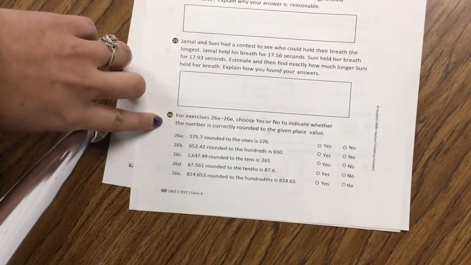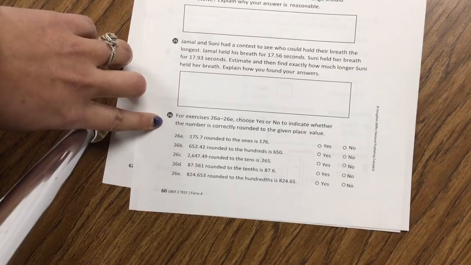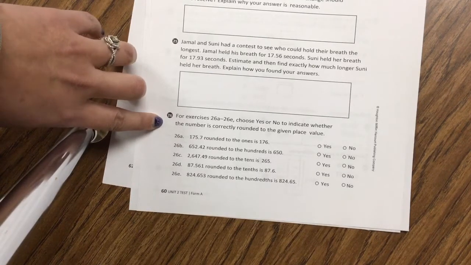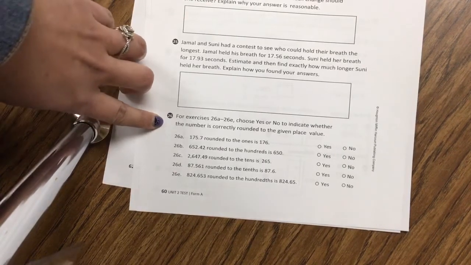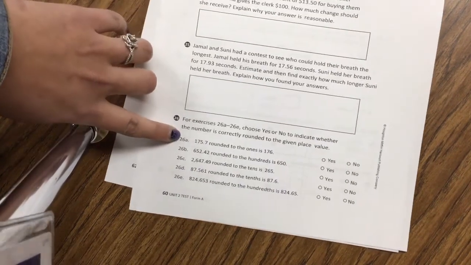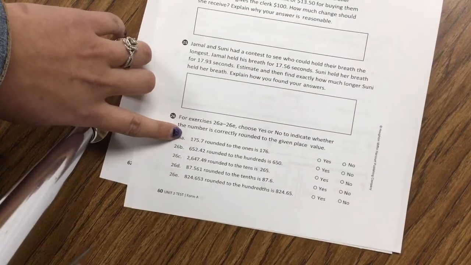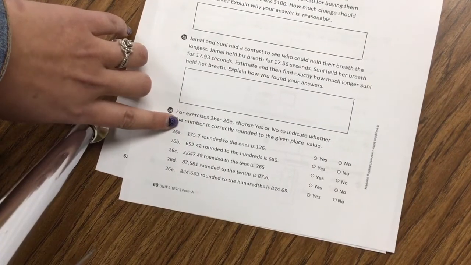Number 26. For exercises 26A through E, choose yes or no to indicate whether the number is correctly rounded to the given place value. 175 7/10 rounded to the ones is 176.